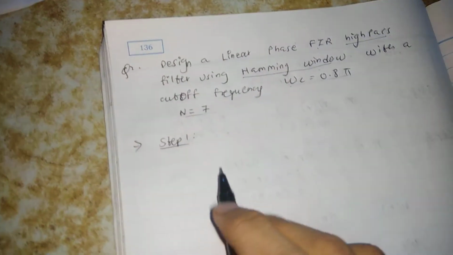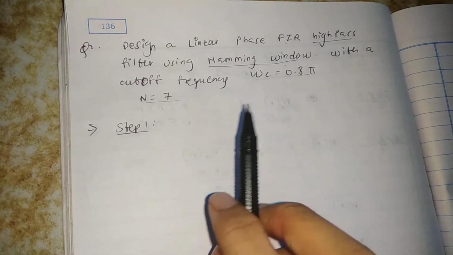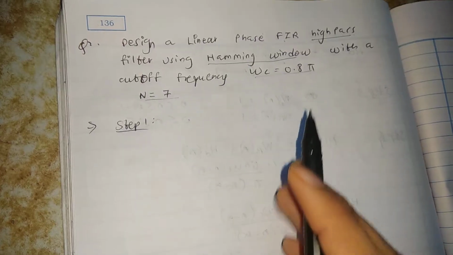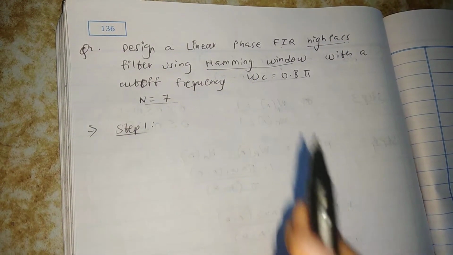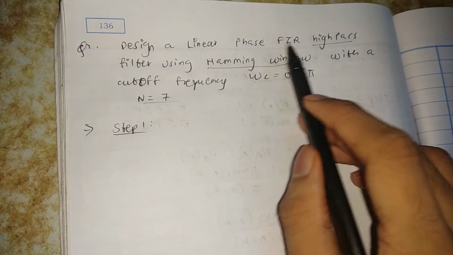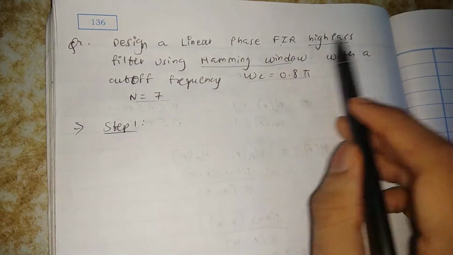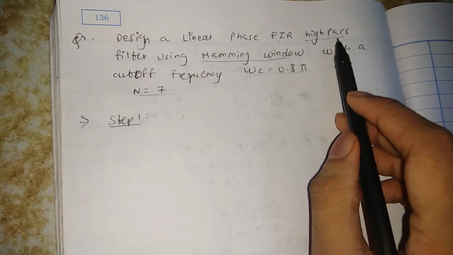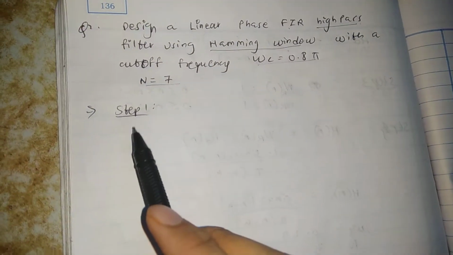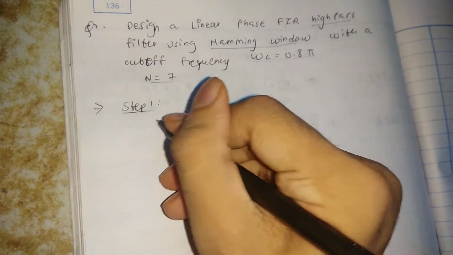is to choose the filter. Now how to choose that filter? It will be given in the question. See this, FIR high pass filter. So we have to design a high pass filter. So the high pass equation we will write in step number 1. What is the high pass filter equation?